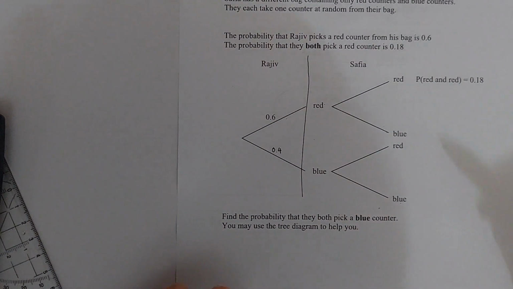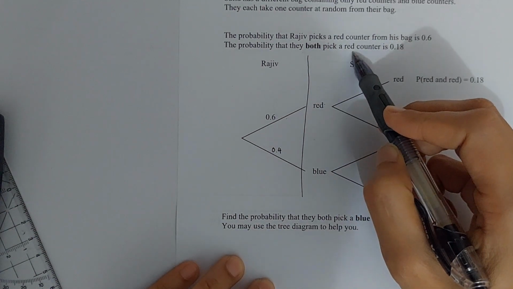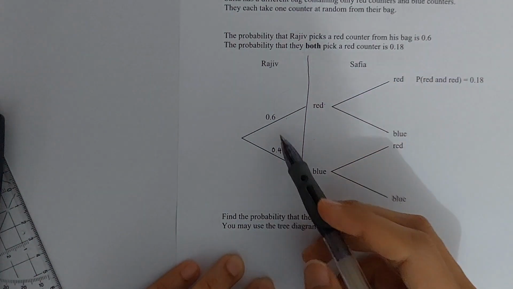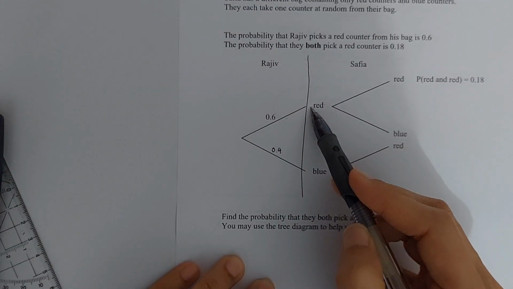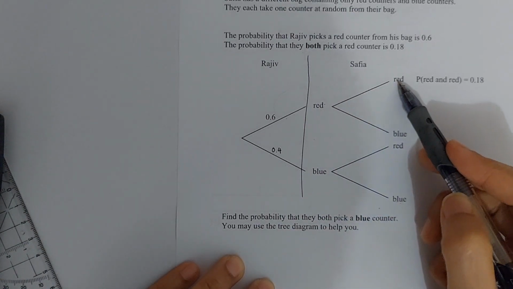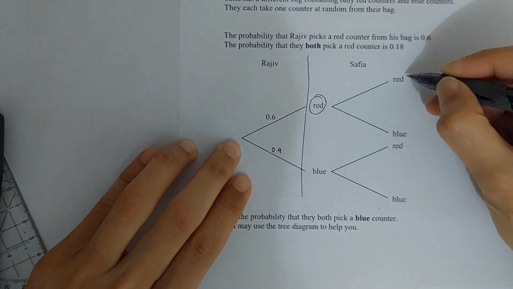Now, after that, it says what? The probability of them both picking a red counter is 0.18. It means what? When Rajiv takes red, and then Safia also takes red. Look, yeah? The red and the red.